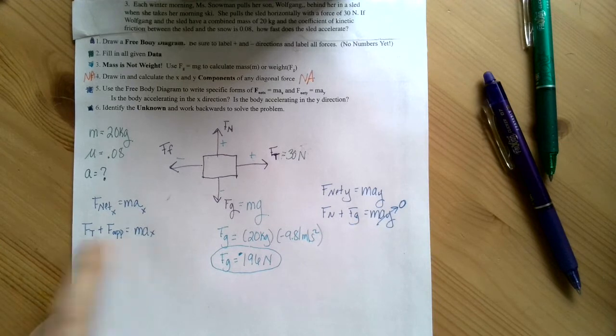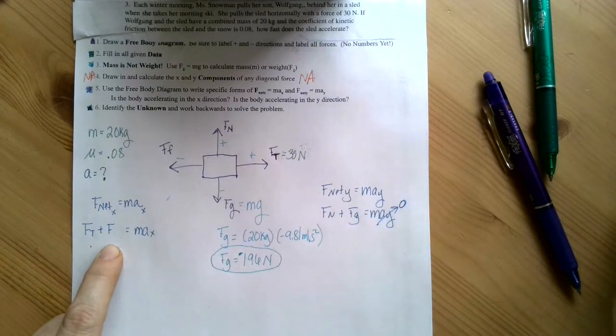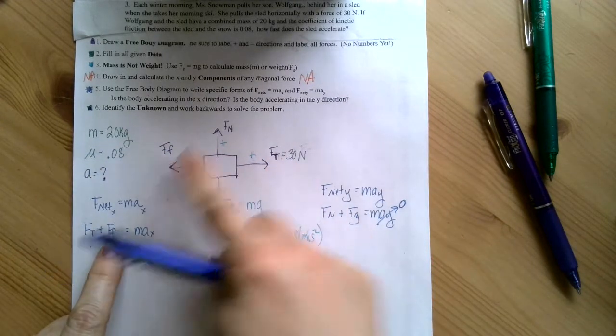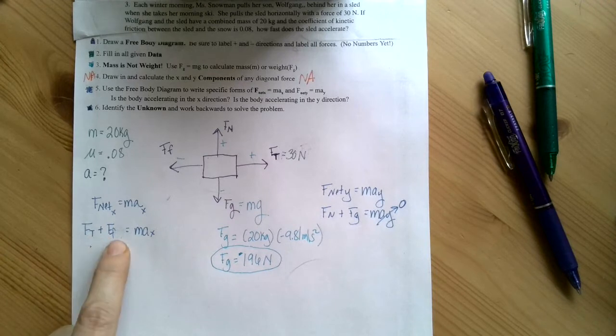Whoa, I totally did this wrong. It's force tension plus force friction. I completely wrote this wrong. Sorry. Safe place to make mistakes. So going back to our picture, I have force tension and force friction add up to MAX. Okay, so I can't solve this yet because I don't know tension or friction.